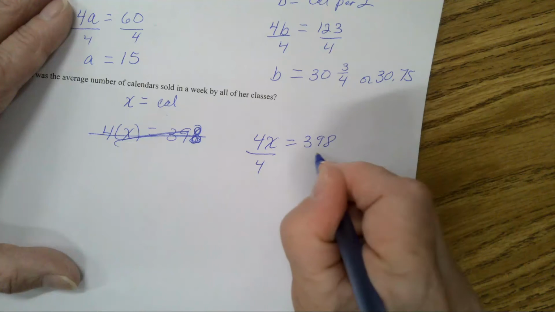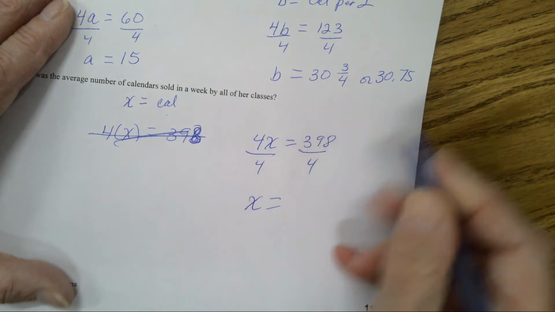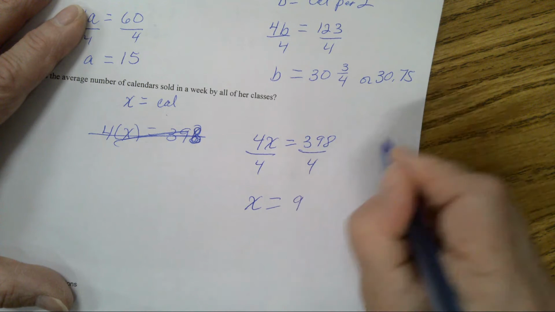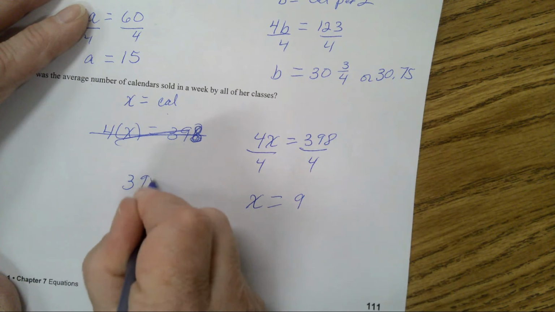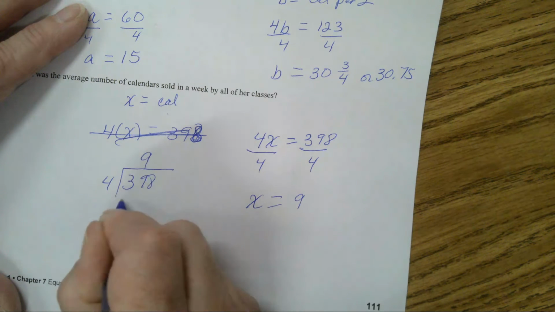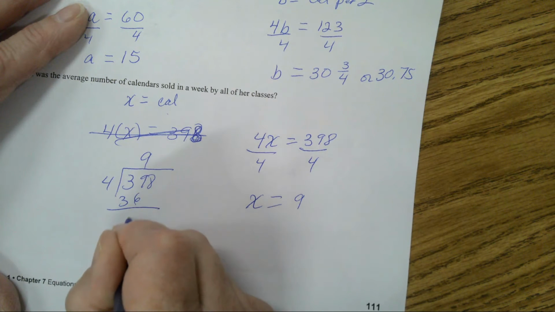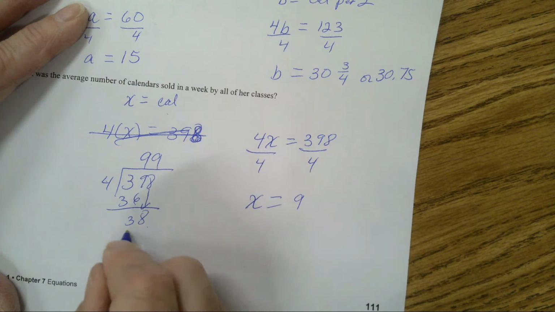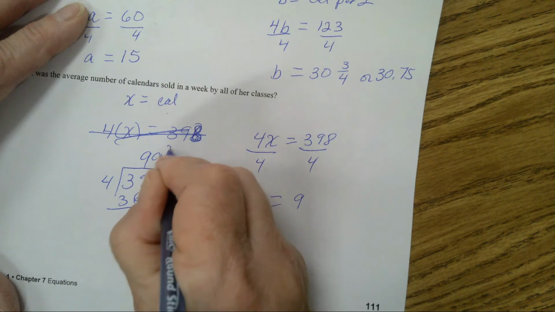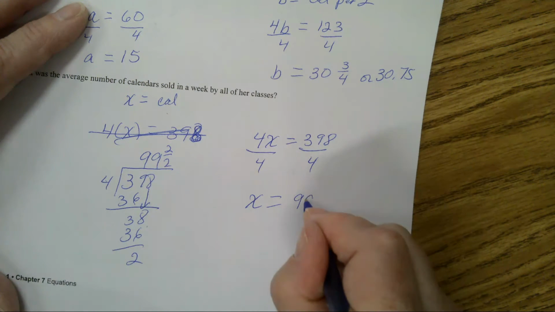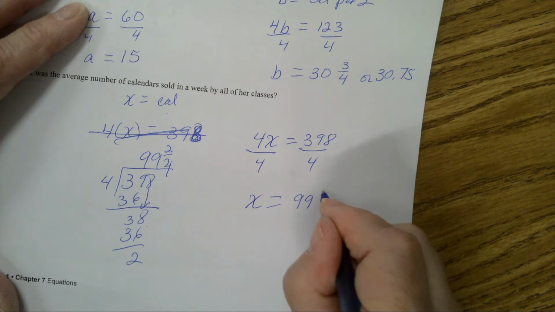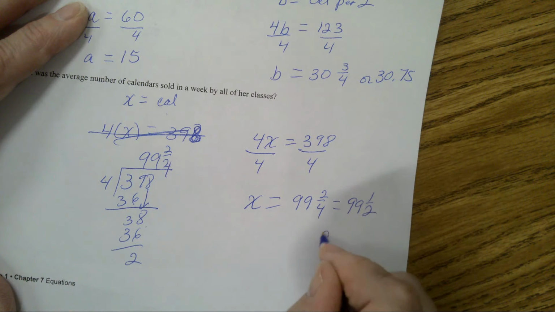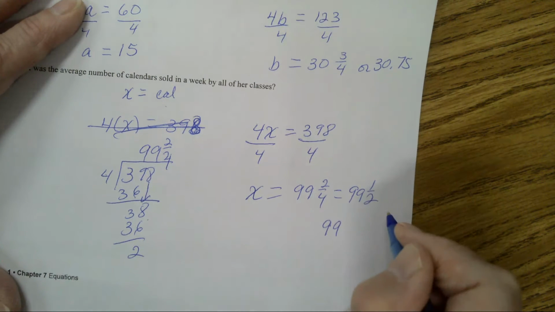Divide by 4, divide by 4, and x equals 4 goes into that 9 times. 398 divided by 4, that's a 36. Subtract, bring down, 4 goes into that 9 times, and we have 2 left over. So you would have 99 and 2/4, which equals 99 and a half, or what would the decimal be for a half? 99 point what?